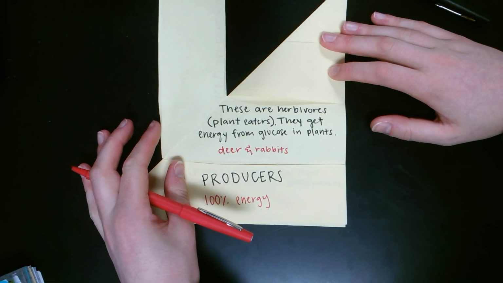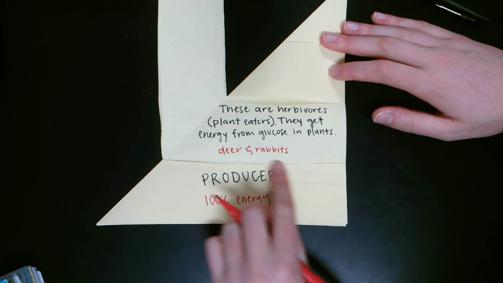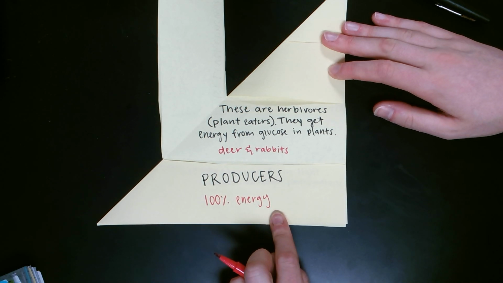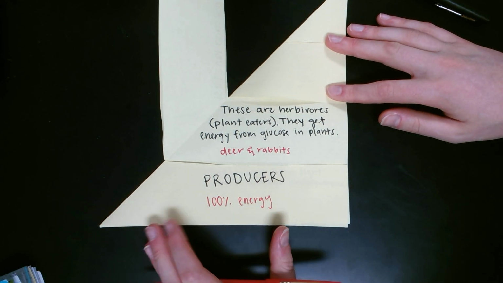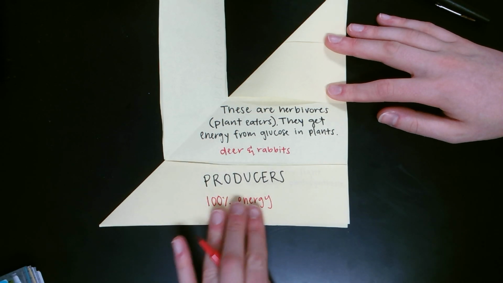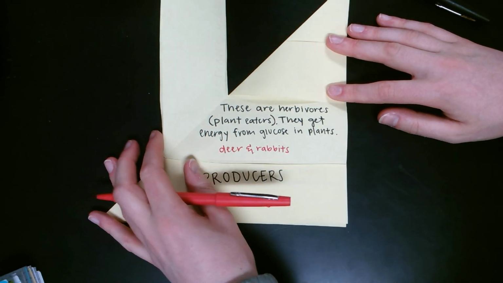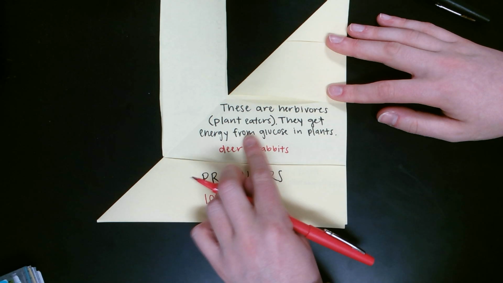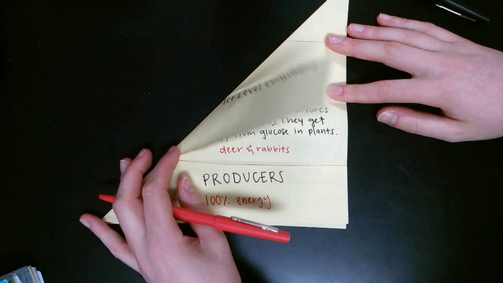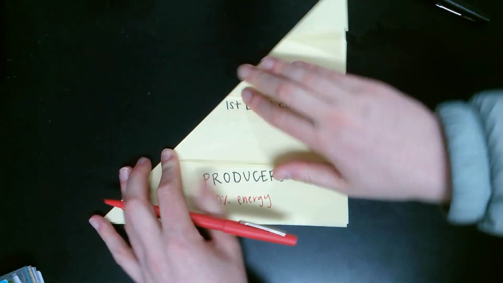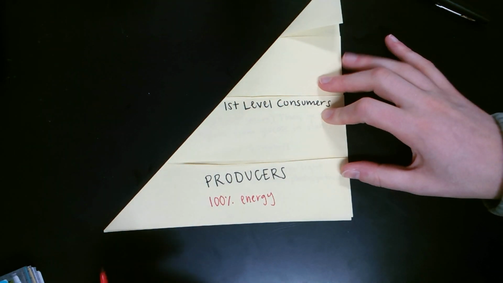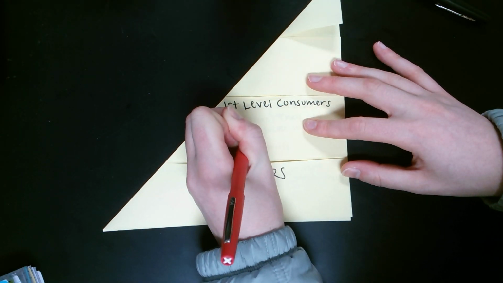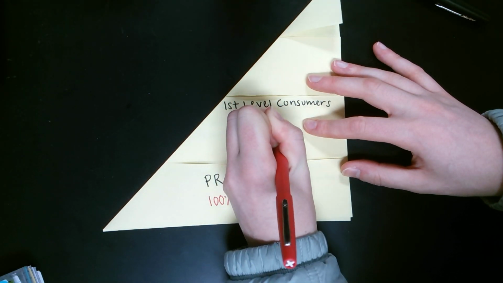And then how much energy they get. Now, the producers, again, like we said, they bring 100% of the energy into the ecosystem. They have to use energy in order to live, these plants do. So they actually use most of their energy, and just about 10% transfers. So out of all the energy that enters the ecosystem, by the time a first level consumer eats it and gets that energy from glucose, only about 10% of it remains.